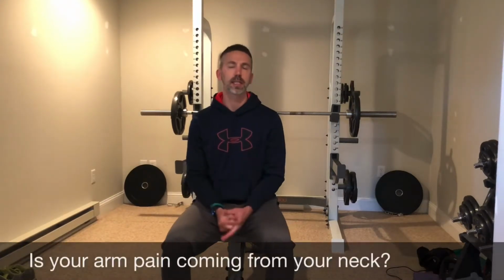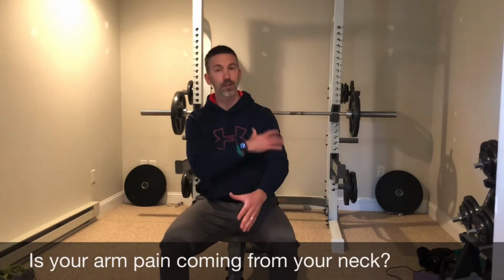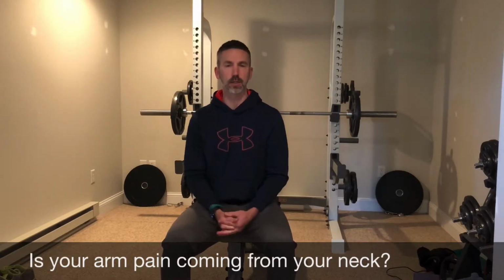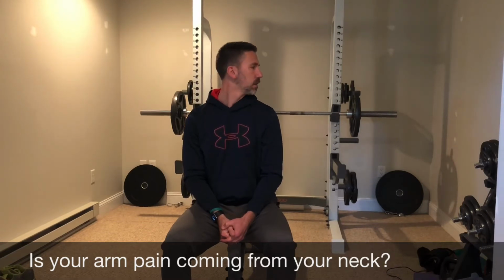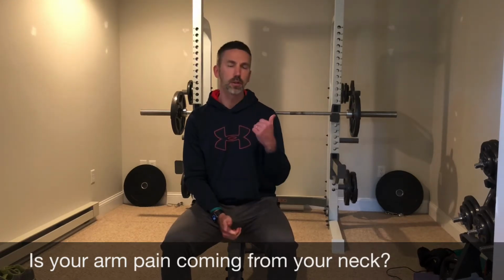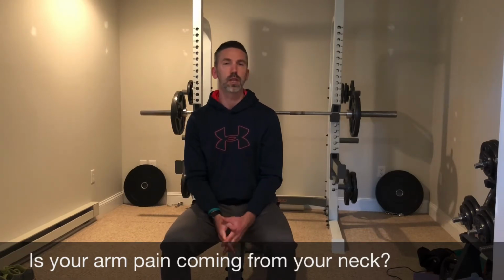A quick series of testing that you can do on your own to try to determine if your pain that's traveling down the arm is actually coming from your neck basically looks like this. So the first thing we want to have you do is rotate to the side of either the neck or arm pain, like so, and then compare that to the other side. If it's painful to go to the side where your pain is traveling down the arm, or that motion's more limited, that would be considered a positive test.